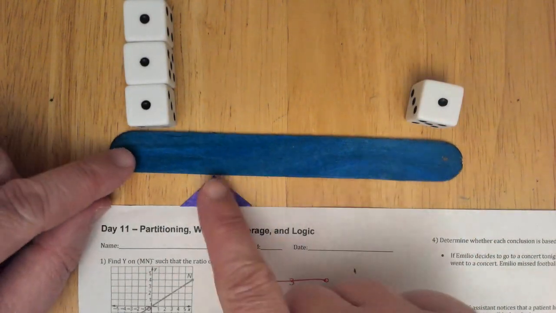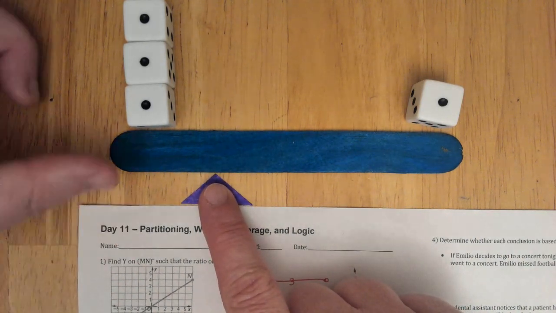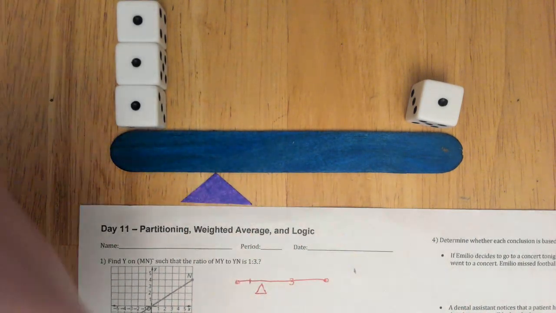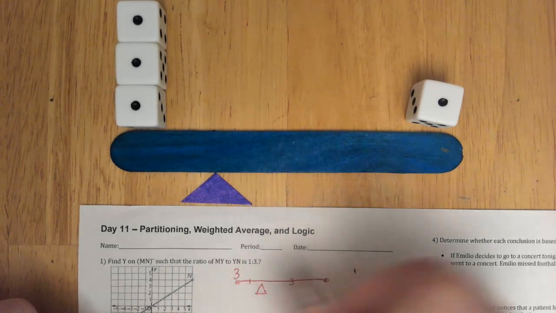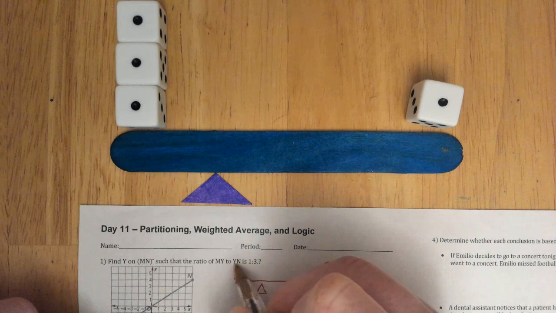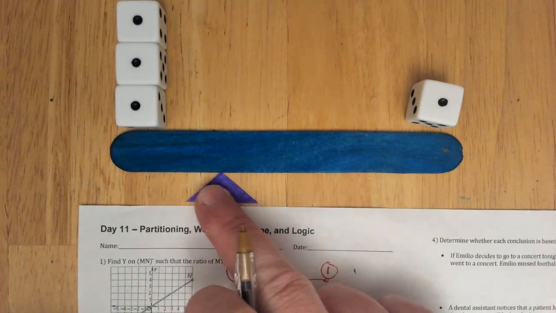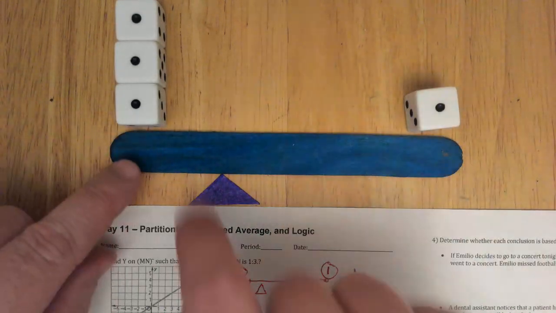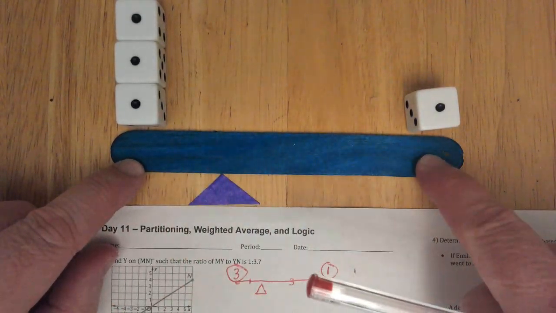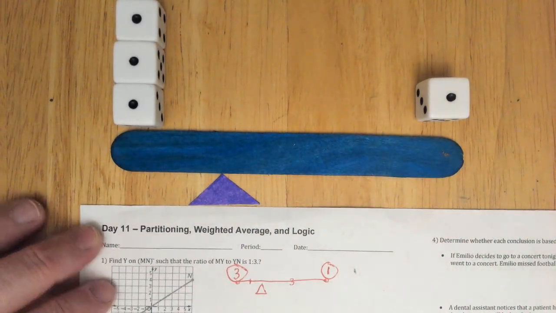That makes more sense. We always need to be closer to the heavier side. So this right here is 3, and this right here is 1, and that is the weight. So the fulcrum is right here, the heavier part, the weight is here. Now the ratio is the stick, and the weight are the dice.